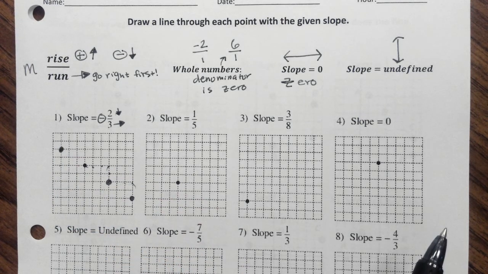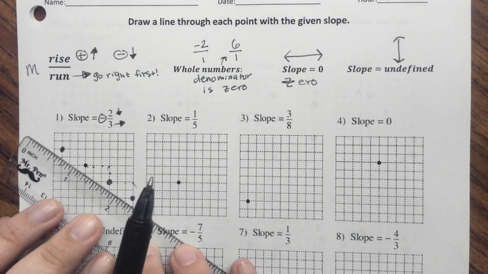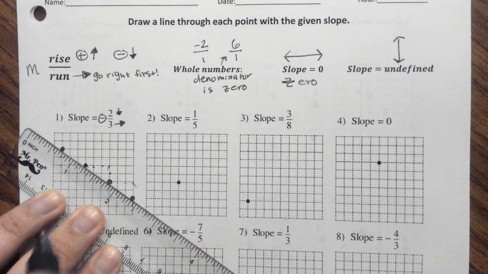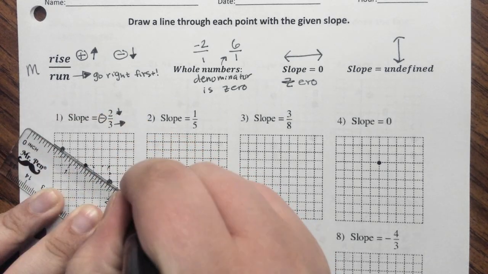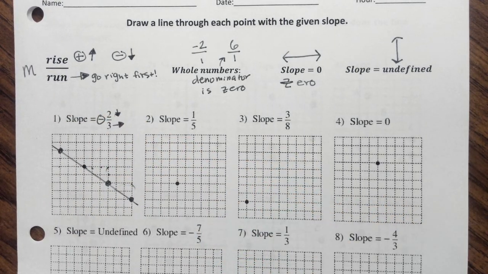After that, we're going to connect all of the dots. You should have a ruler today. So we're just going to connect all of the dots to make that line. If you don't have a ruler, then you forgot to grab one on your way in. Just connect the dots the best you can.